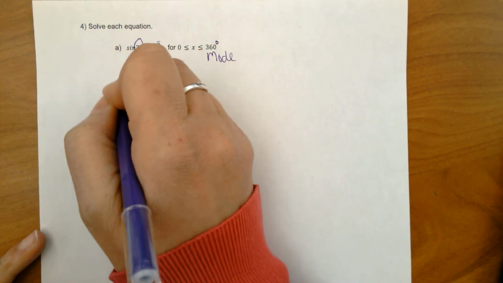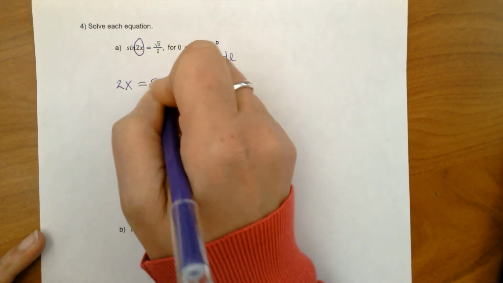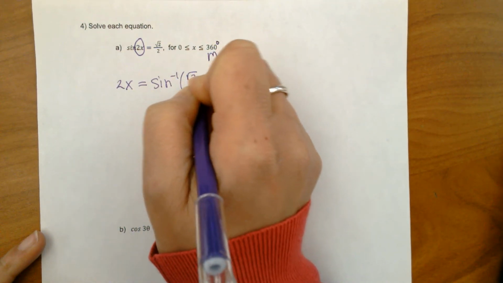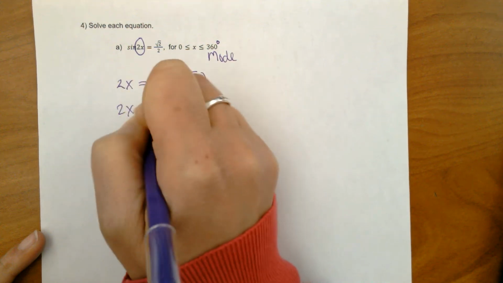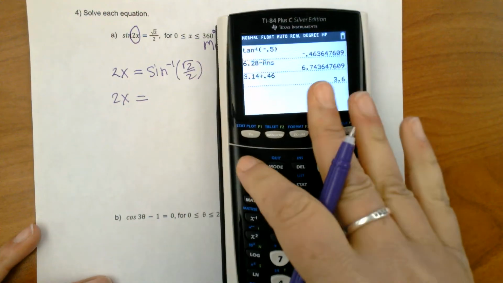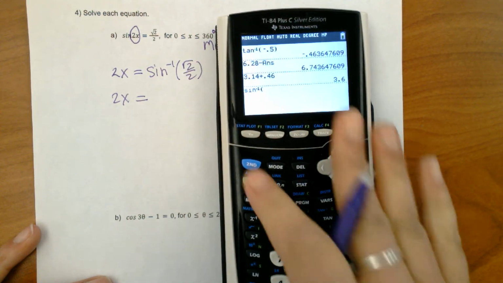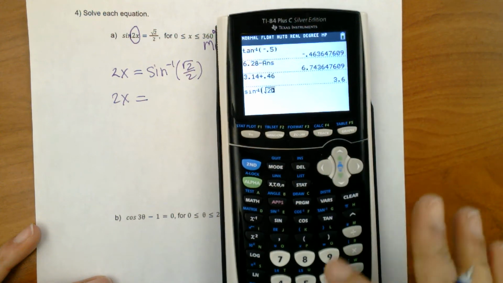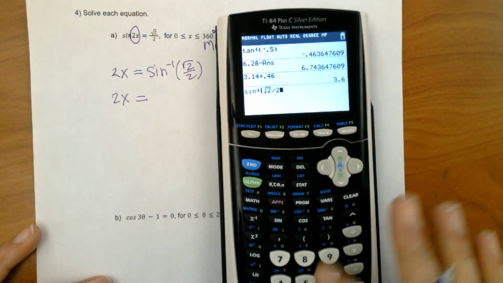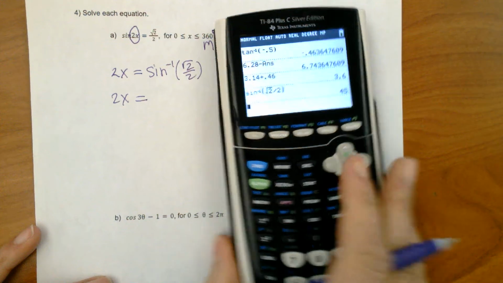So first, let's do 2x equals, let's take the inverse sine of the square root of 2 over 2. So the inverse sine of square root of 2 divided by 2. 45 degrees, there we go.